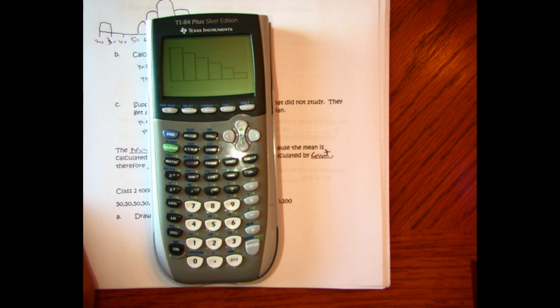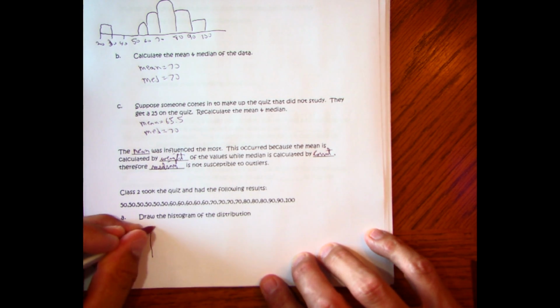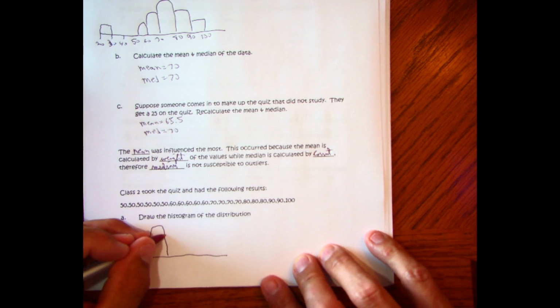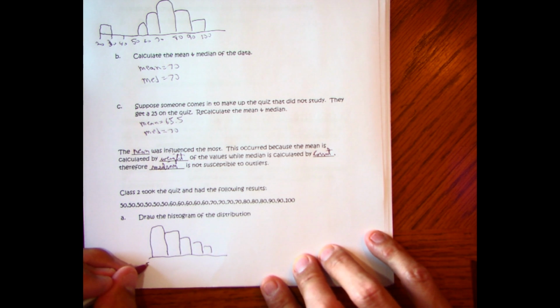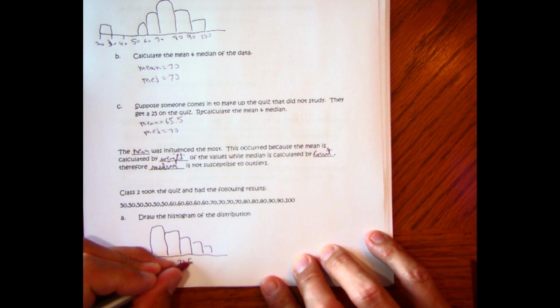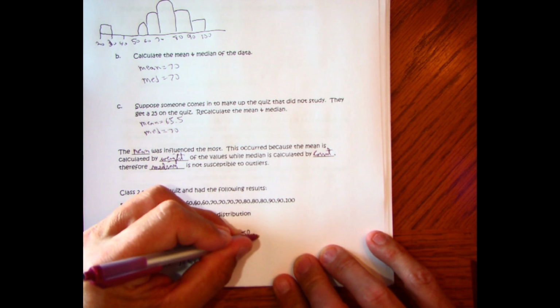Oh, skewed right. So is that good? Well, if it's your class taking a quiz, no. Most people failed. Most people got C's and D's and F's. A few people did well, so that's not real good. So here's what our histogram is going to look like. Goes like that, so that's 50, 60, 70, 80, 90, and 100. So we're skewed right.